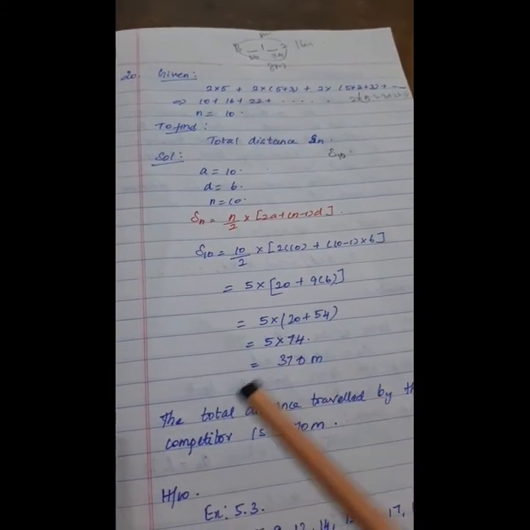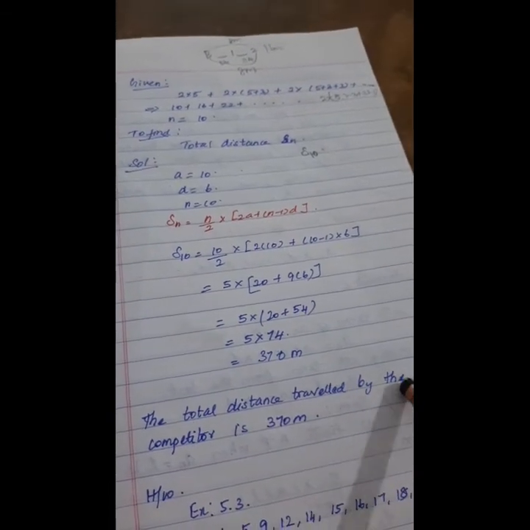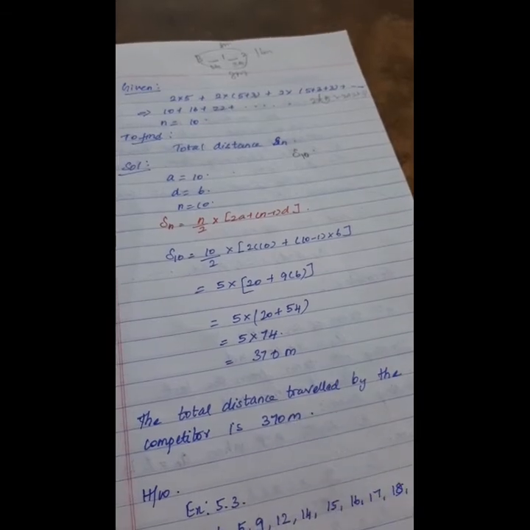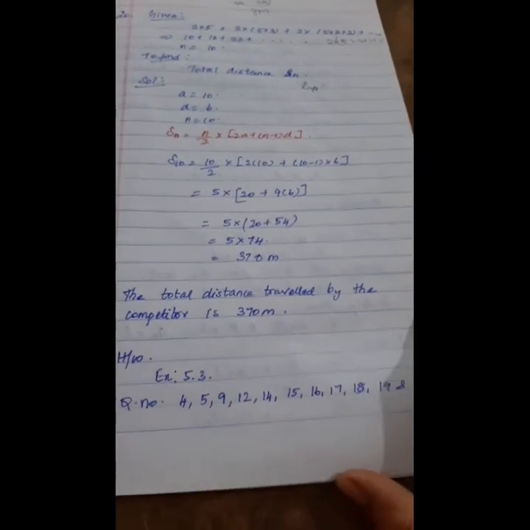What is 370 meter? The total distance travelled by the competitor to complete the race is 370 meter. That's all. Chapter 5 is over.